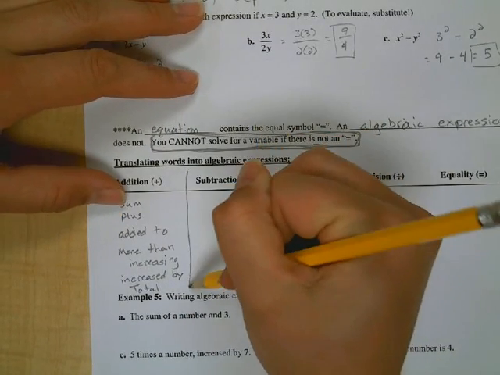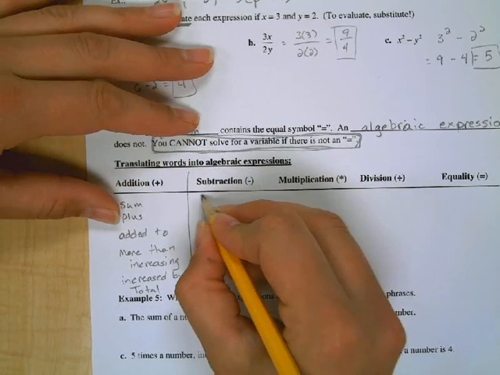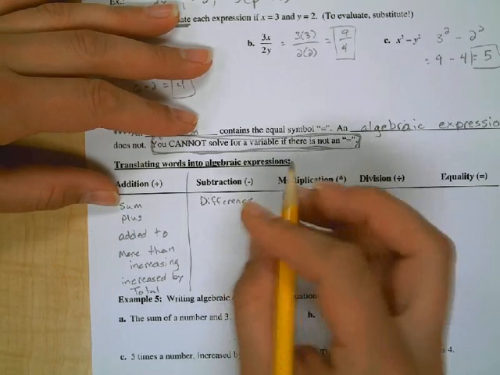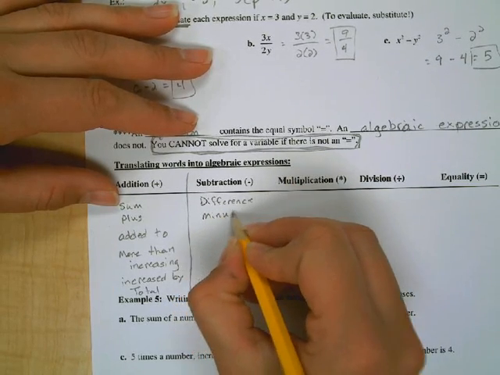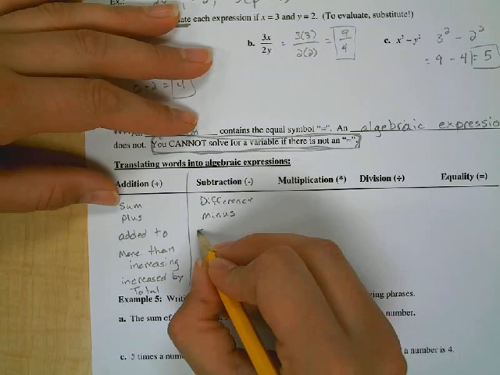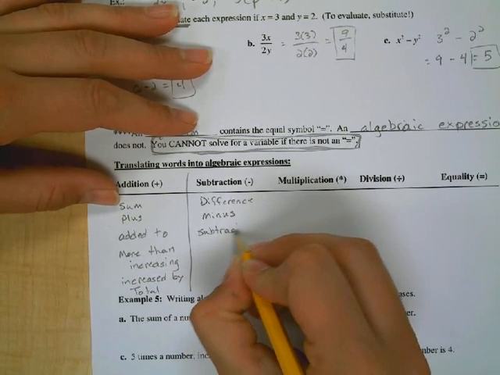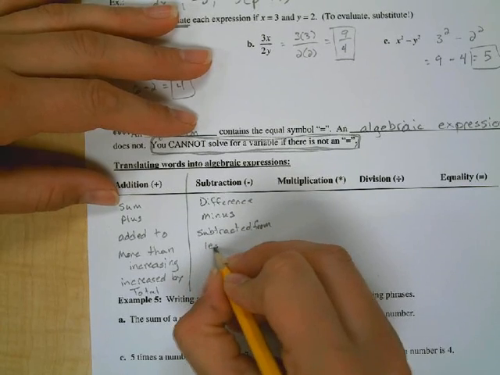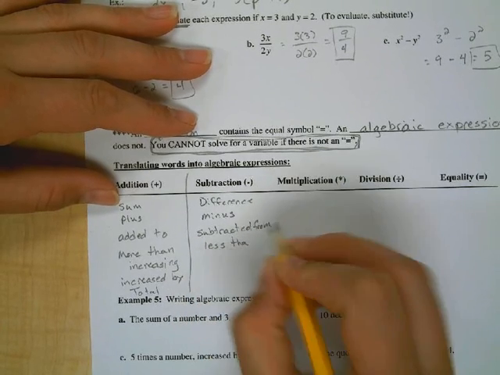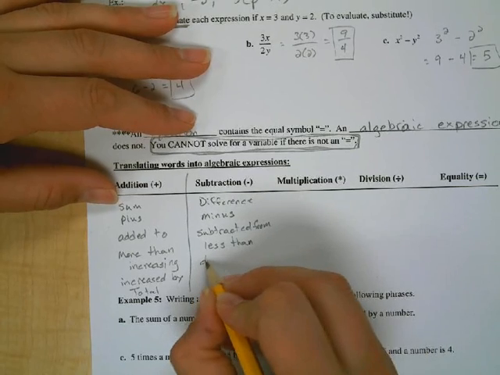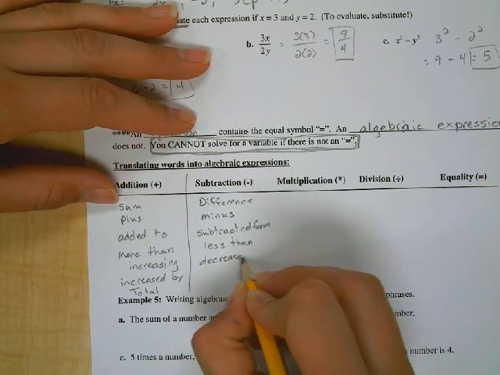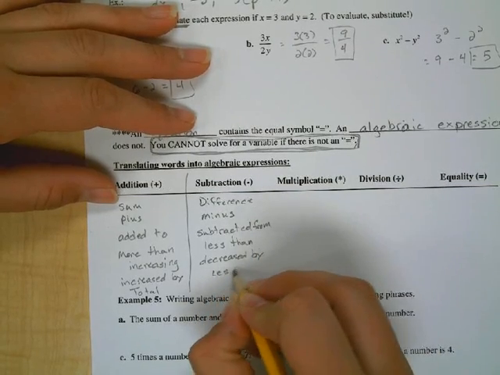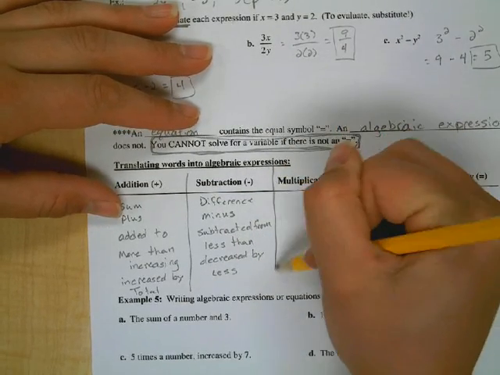Subtraction: the difference, minus, which of course means subtract, subtracted from, less than, decreased by, just less. These are just some examples that you can go by. There are a lot more.